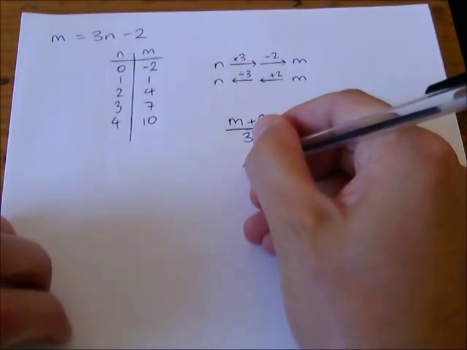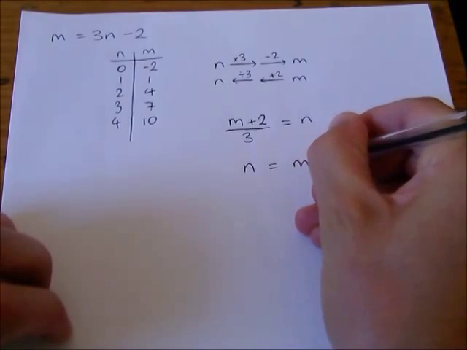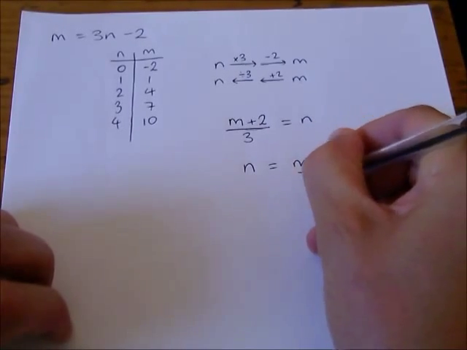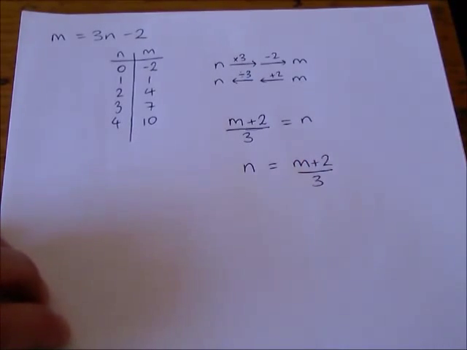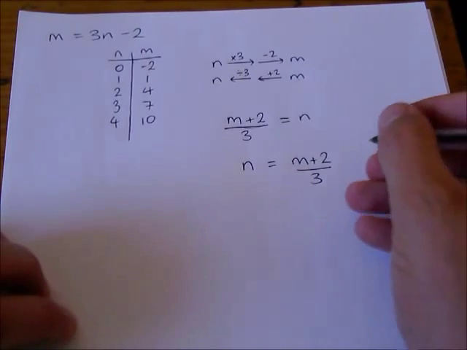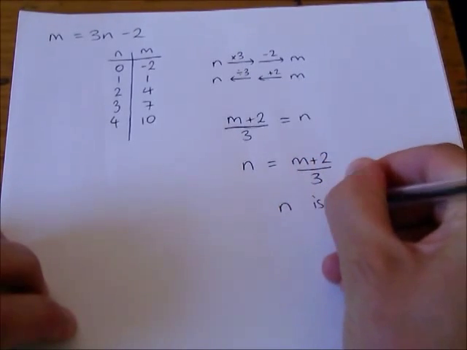Now I can just switch those two things around just to make it look a bit neater. And I've changed the subject of my formula. N is now the subject.